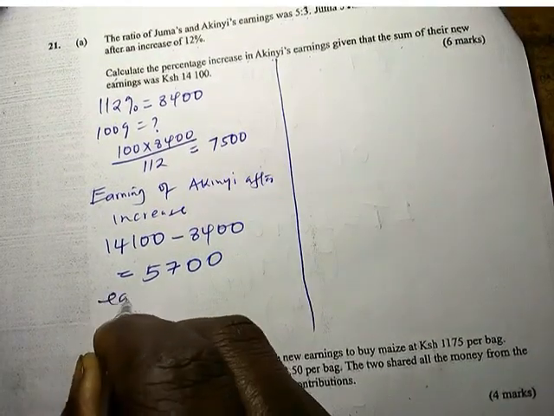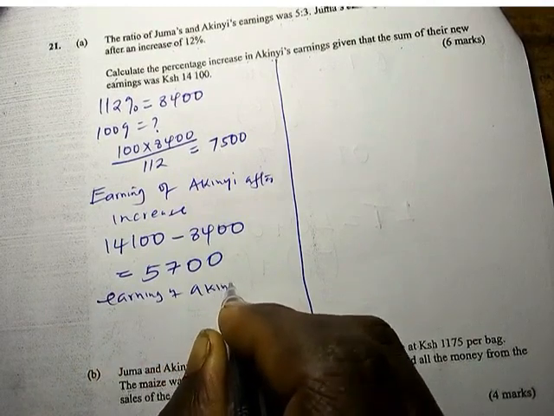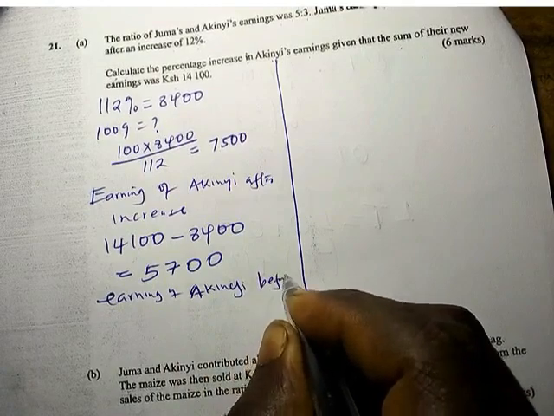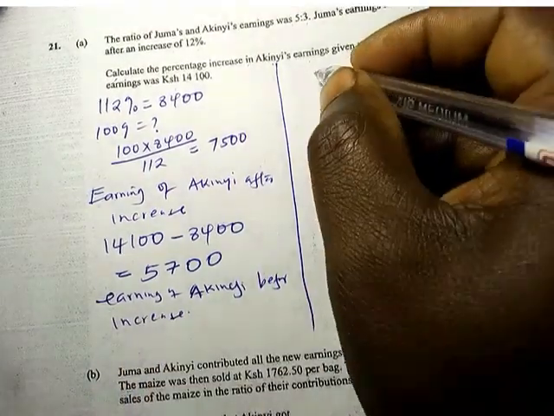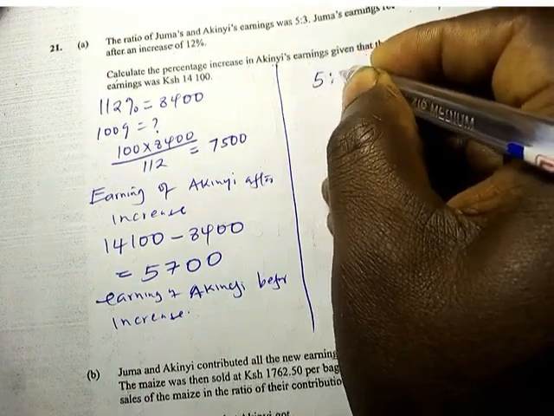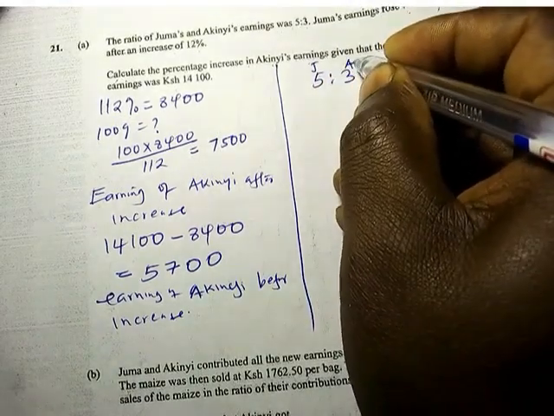Now we can get the earning of Akinyi before an increase. So they were being given in the ratio of 5 to 3. So this one is Juma, this one is Akinyi, right?